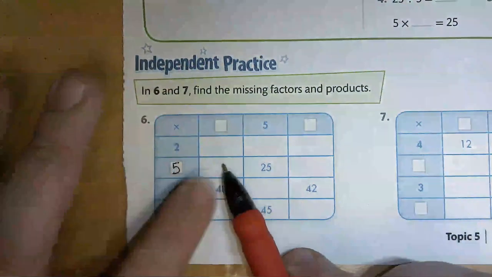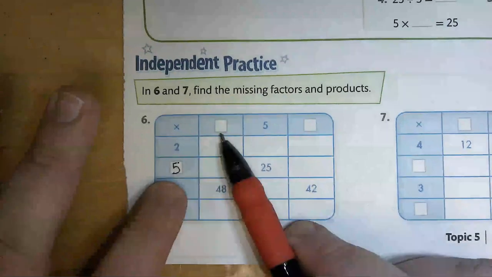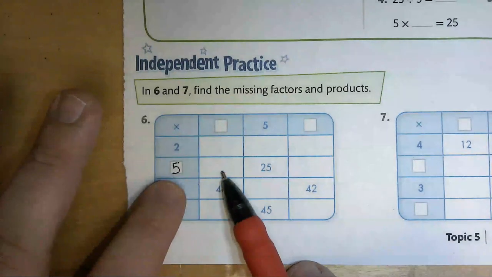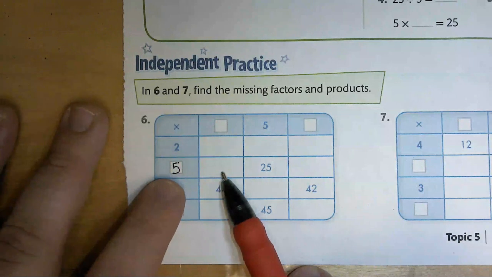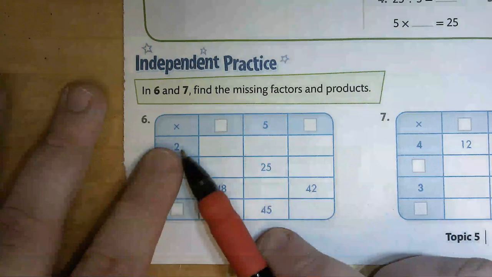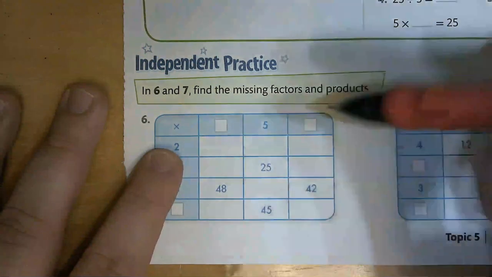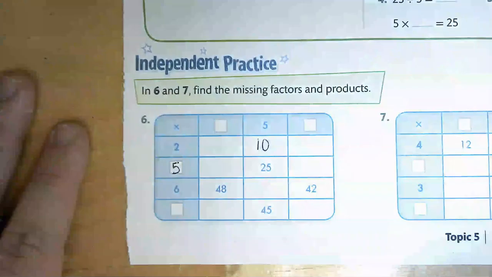Well, can I do this next blank? 5 times... Oh, I can't do that. I don't know what my other factor is, and I don't know what my product is, so I can't solve that one just yet. Same with over here. I can't solve that one just yet. All right. What I can do is 2 times 5, though, right? 2 times 5 is 10.